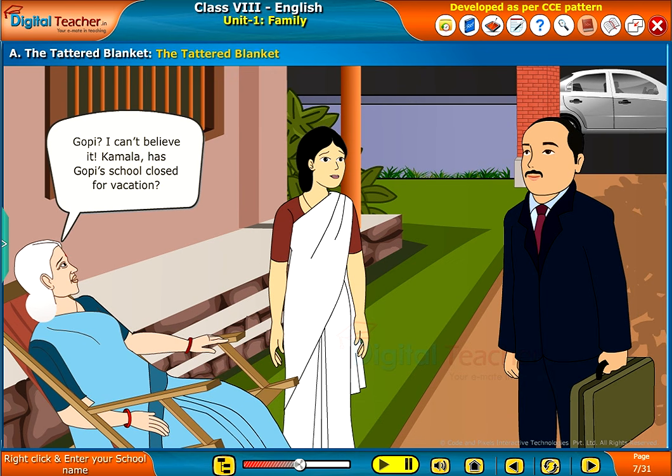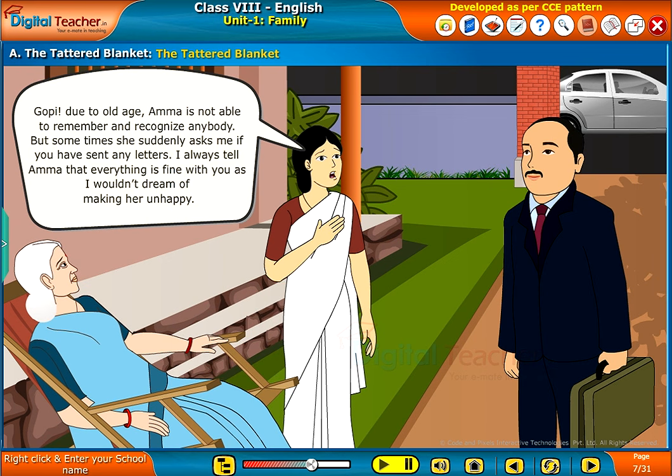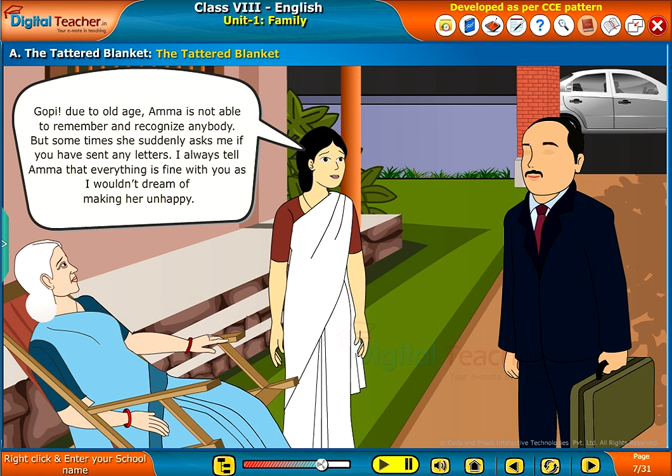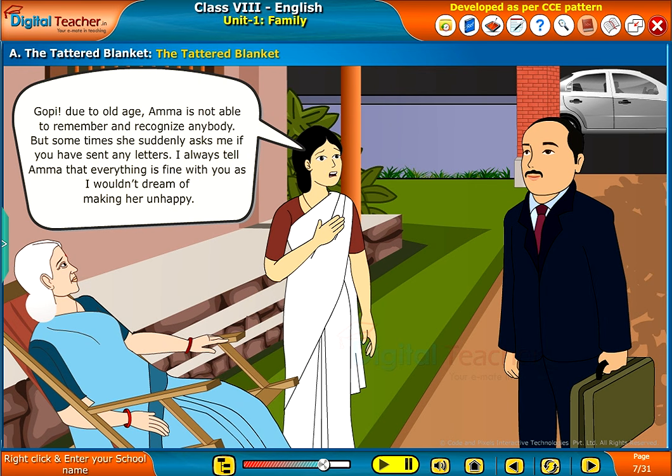Gopi, I can't believe it. Kamla, has Gopi's school closed for vacation? Gopi, due to old age, Amma is not able to remember and recognize anybody. But sometimes she suddenly asks me if you have sent any letters.